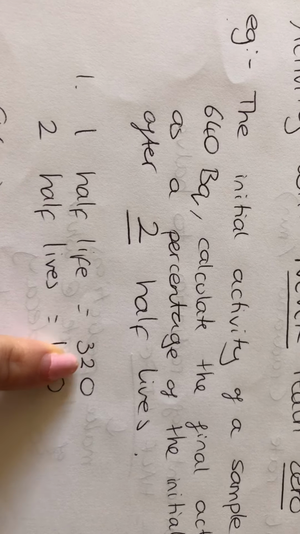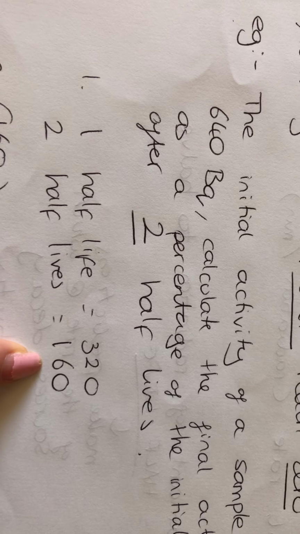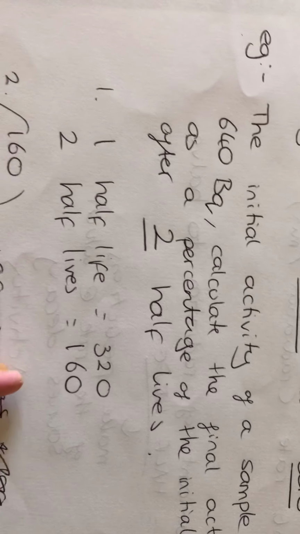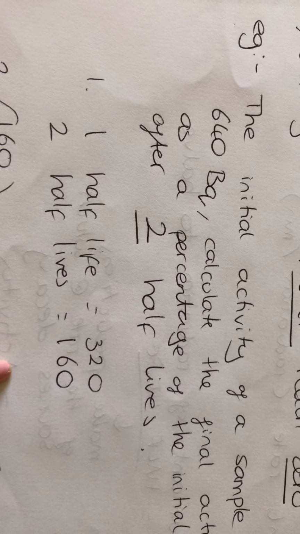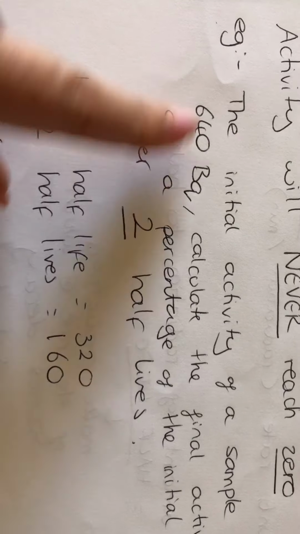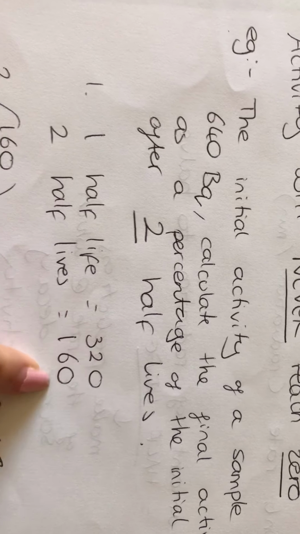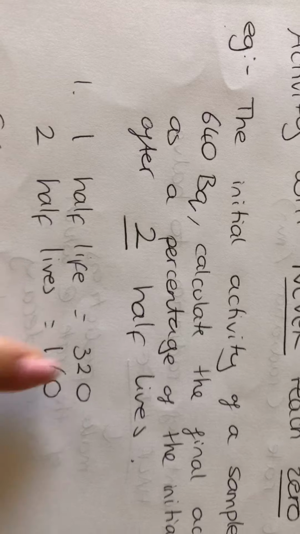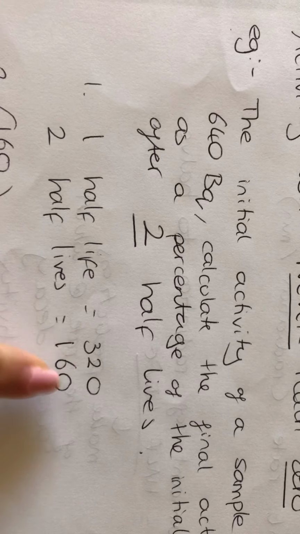At the end of the second half-life, you've got 160. If you went to the end of the third half-life, you'd end up with 80. At the end of a fourth half-life, you'd end up with 40. Can you see the pattern here? You are halving what you are left with every time. So after 2 half-lives, you're left with 160. So this is our count rate now, 160.